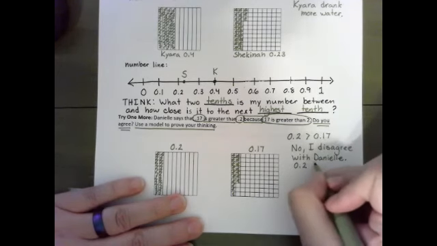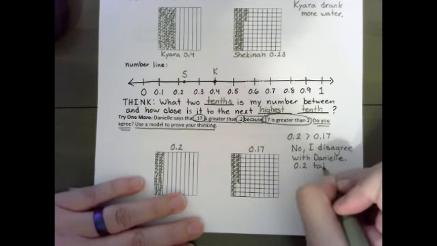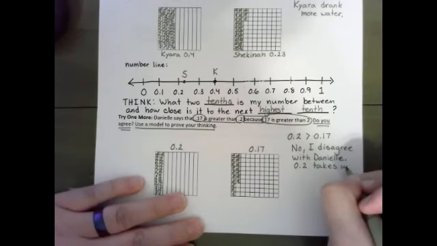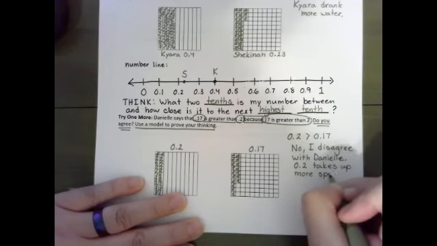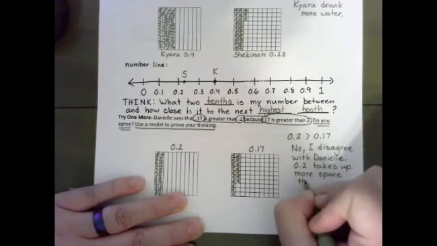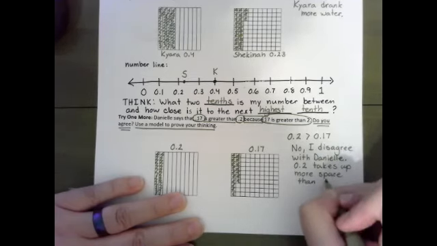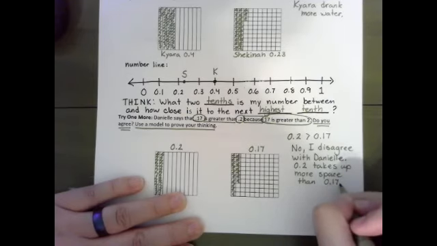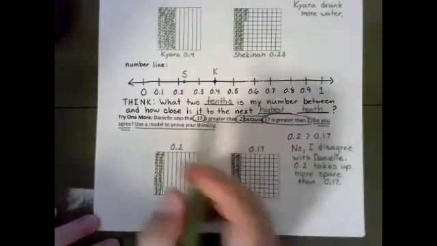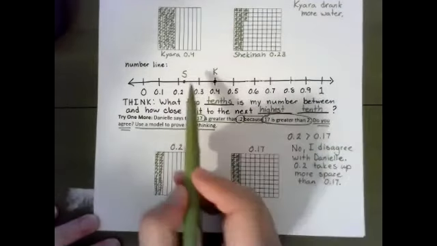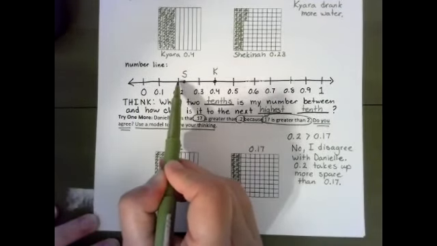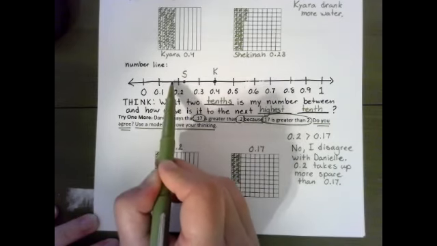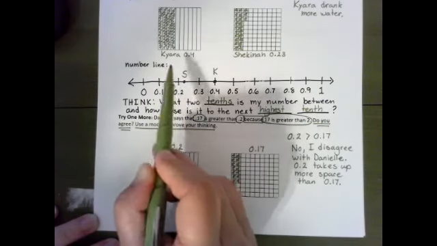Two tenths takes up more space than 17 hundredths. And if we did this on a number line, you could see that 2 tenths would be right about here and 17 hundredths would be almost there.